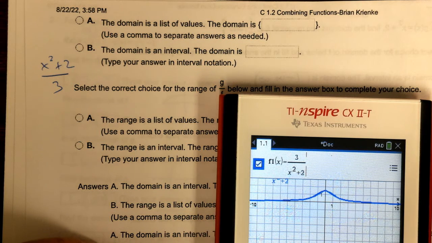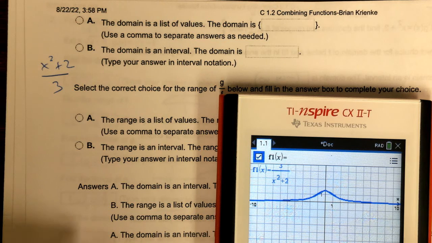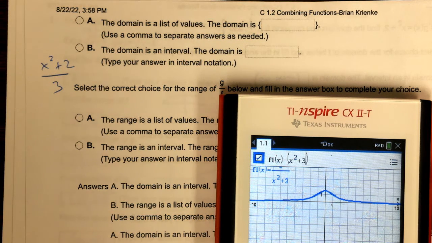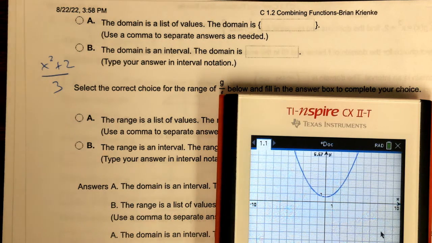I didn't know it could do that. It removed what I previously typed. Okay, x squared plus 2 and then divide by 3. Okay, so there you go.